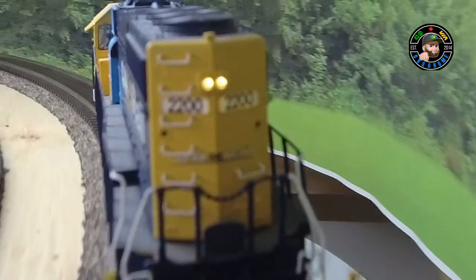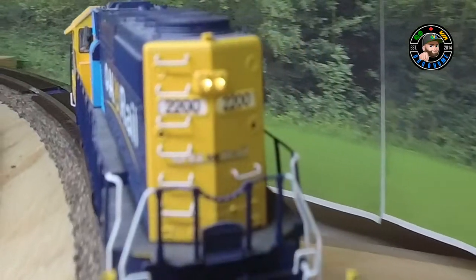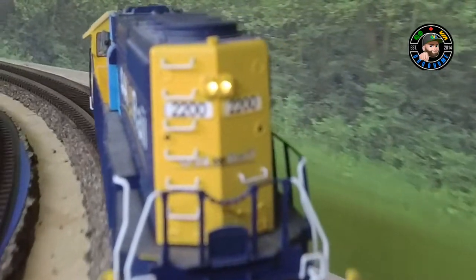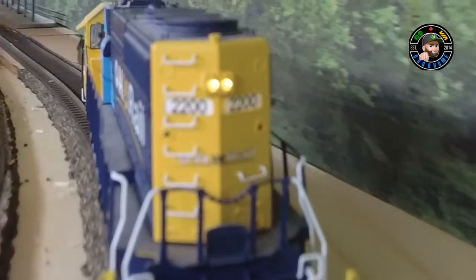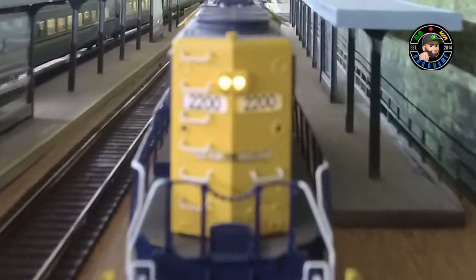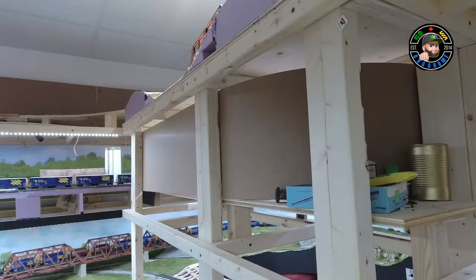So what I'm going to do, I'm going to show you here. We're circling around there. Okay, so it's coming into the station, more or less. This section here is wide open, but I have to close it off. So I'm going to get wood paneling and finish that whole section off with wood paneling, just to give it that finished look.